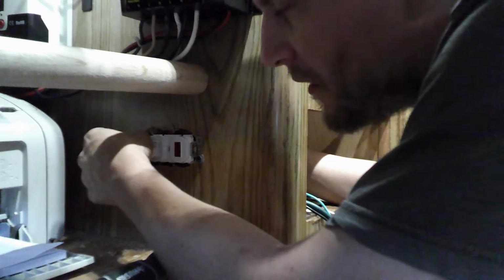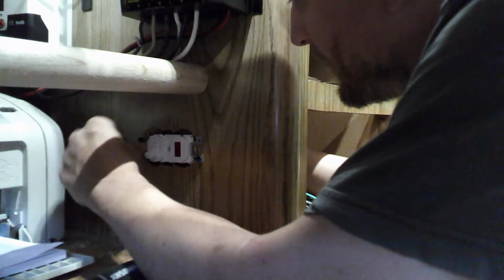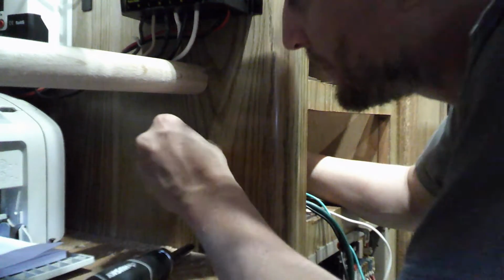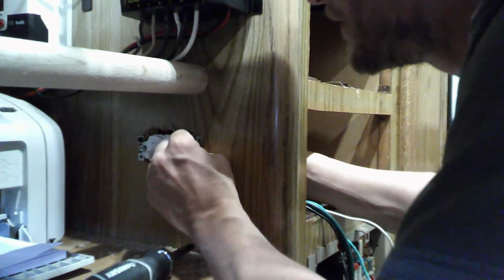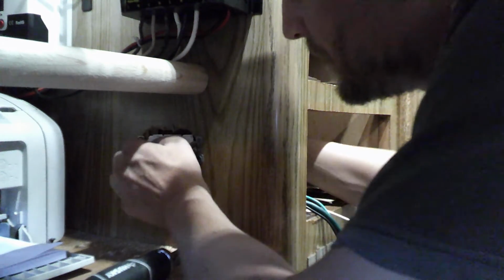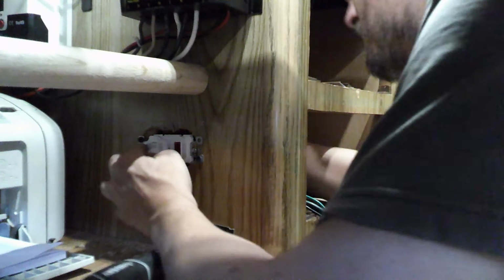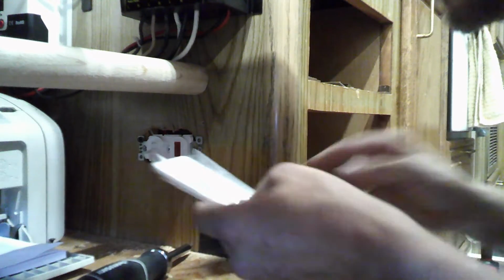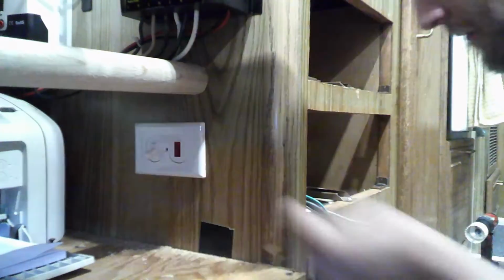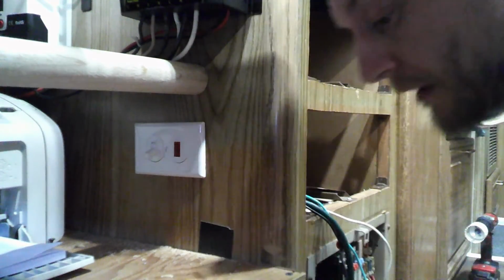Oh yeah, okay, I don't even need to do that. I was going to leave these screws in here. They don't really do anything. That's supposed to be for if you have an actual box, but I don't have that. Alright. Looking pretty good, I think. The so-called wire salad.